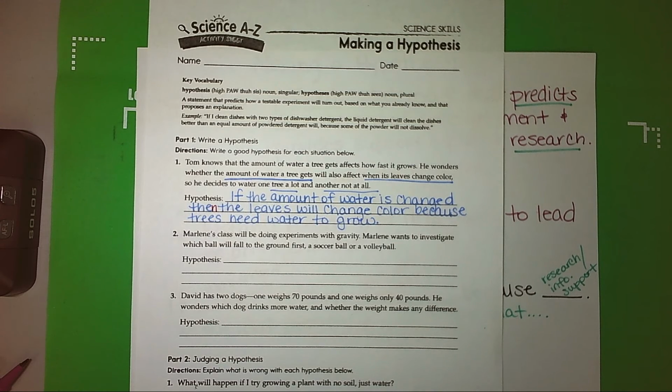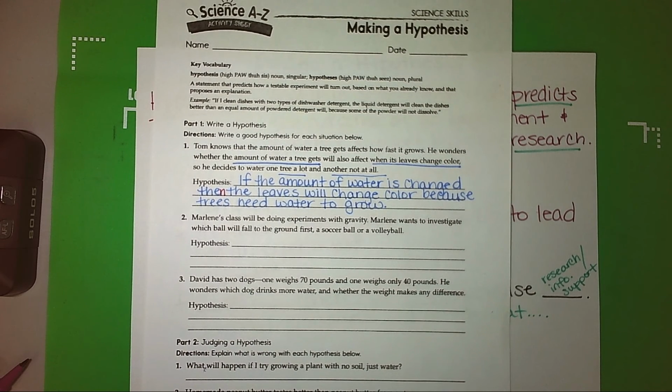So let's look at number 2. Marlene's class will be doing experiments with gravity. Marlene wants to investigate which ball will fall to the ground first, a soccer ball or a volleyball.